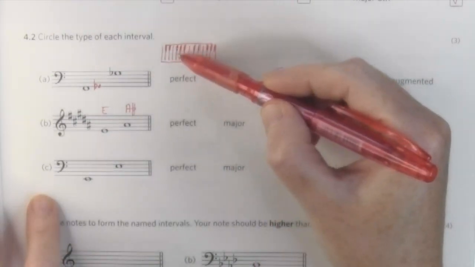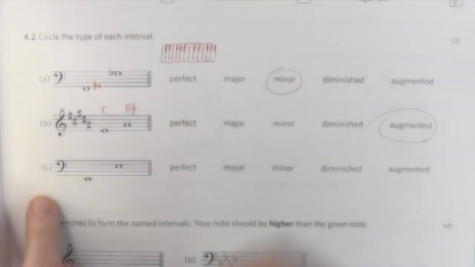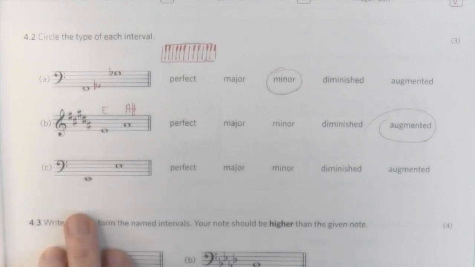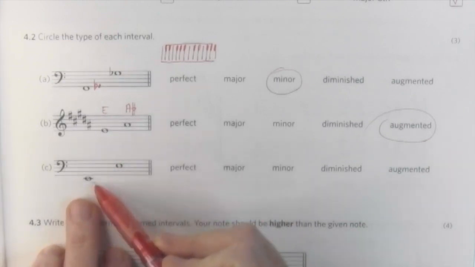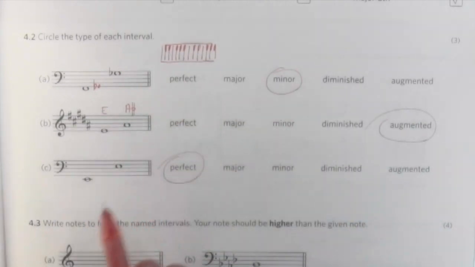One, 2.5 and another half. This is an octave. Mi, Mi, that's the easiest. Perfect. When the notes are the same, this is the quickest ever. I love it. It's just perfect. Brilliant.